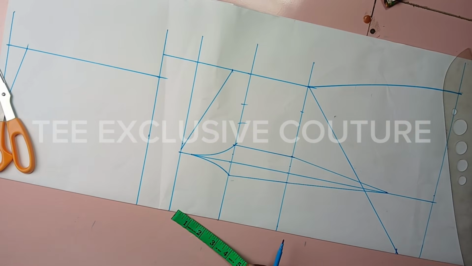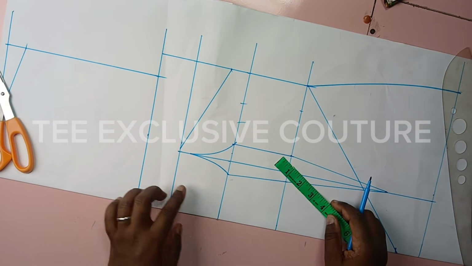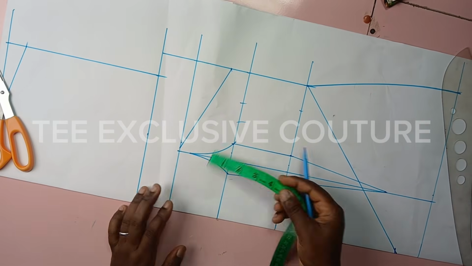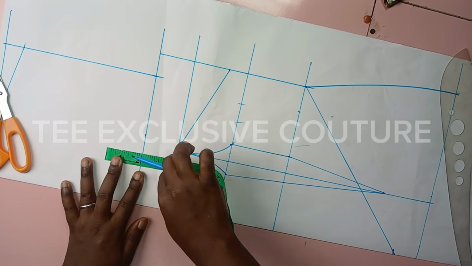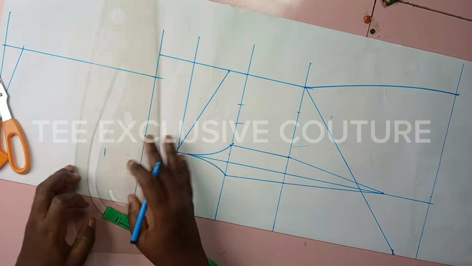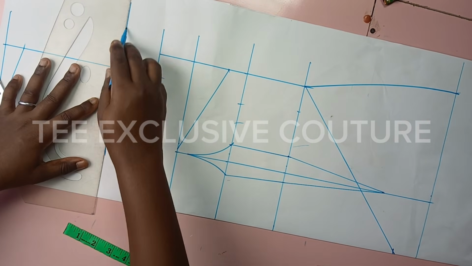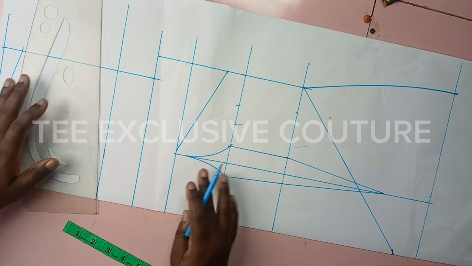So for the upper part, you're going to be deciding on how low you want the neck area to be. So one thing I do is I just measure the difference I have between the under bust and the bust line, then add 1 inch depending on how high you want the neck area to be. So this is going to be the neckline I'll be using.